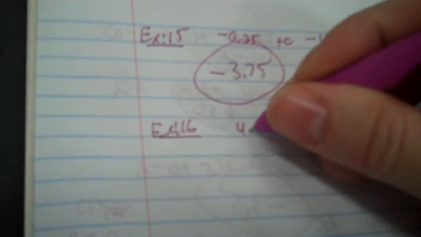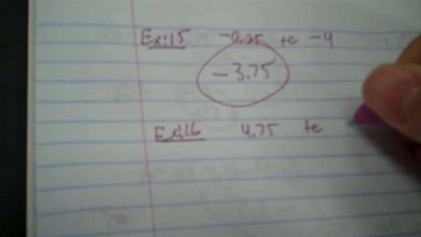Next one, positive 4.75, example 16. Positive 4.75 to positive 0.5. Okay, 4.75 is between the 4 and the 5. Okay, 0.5, so you'd be moving in the negative direction. Now again, drop your absolute values, or drop your negatives, I should say, 4.75, comma 0.5, and then line up the absolute values, highest on top, lowest on bottom.